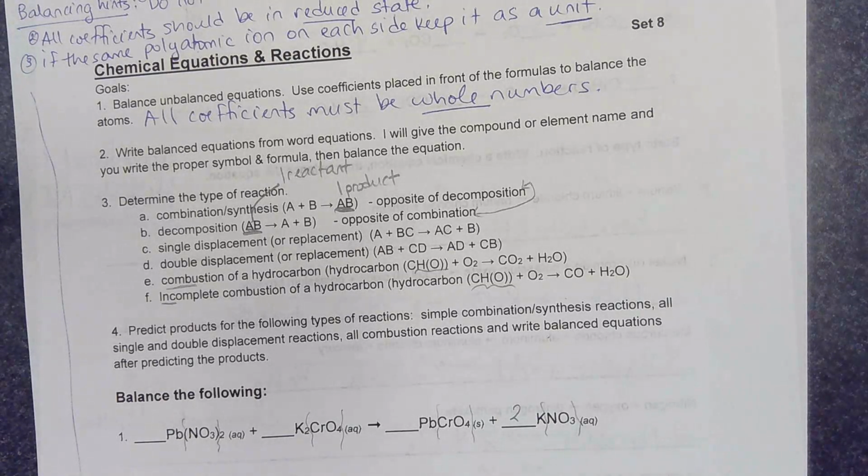Okay? So, the single displacement reaction is quite kinky because you have this compound and then this more active element kicks out the less active element. And metals are always listed first, yes? So, did we have a more active element kicking out a less active element? Do you get the humor of all this?